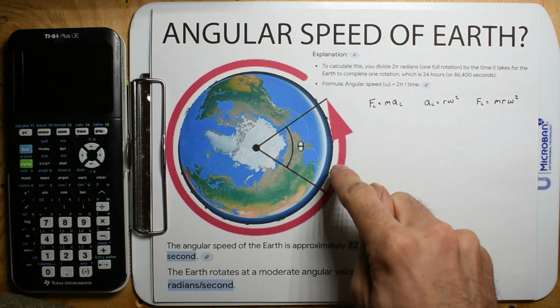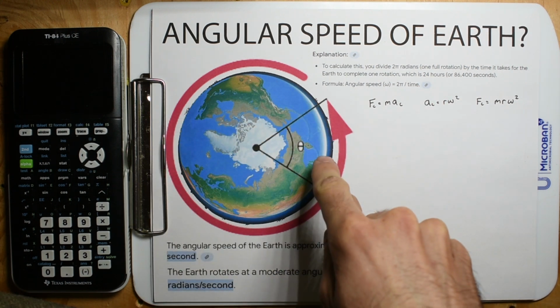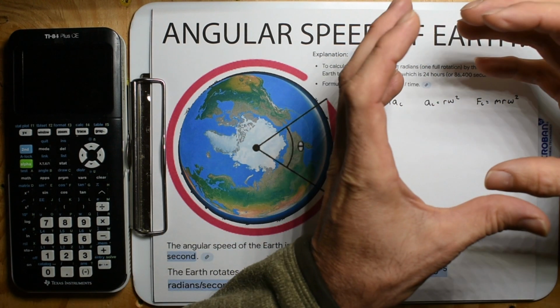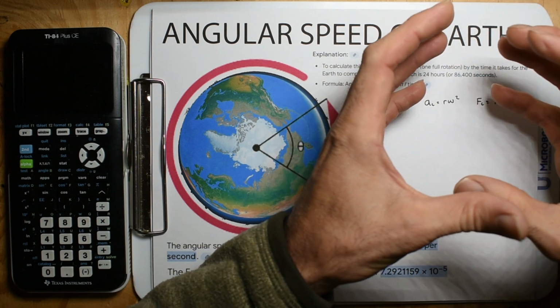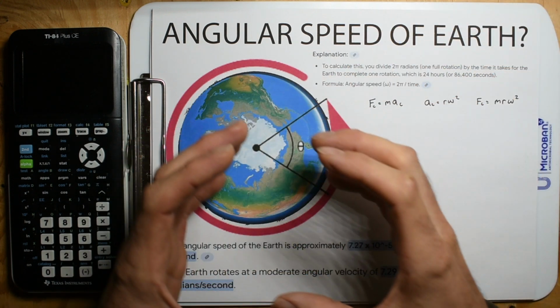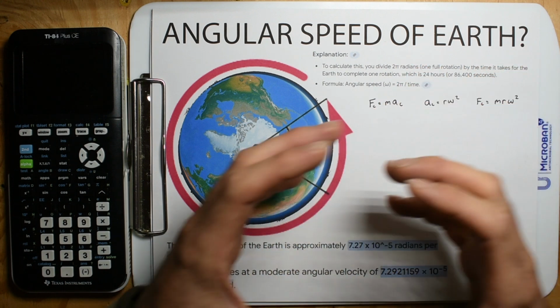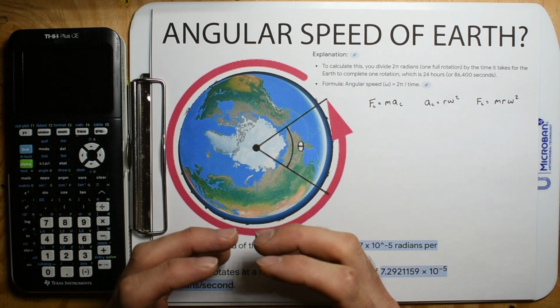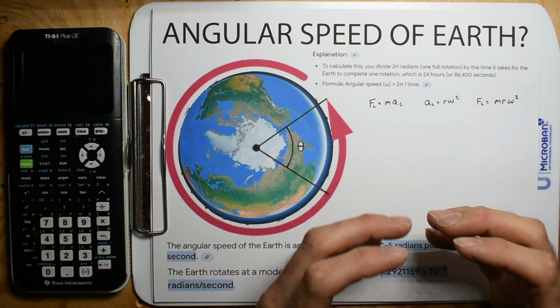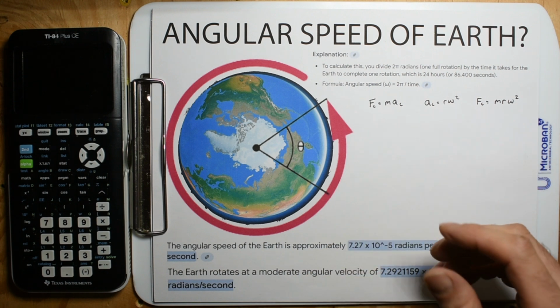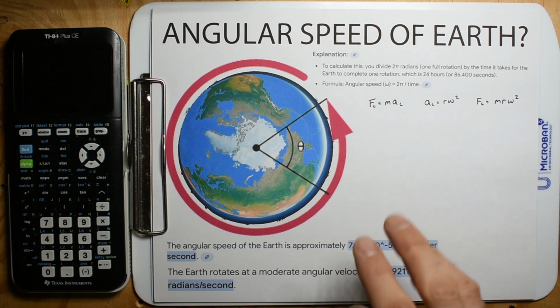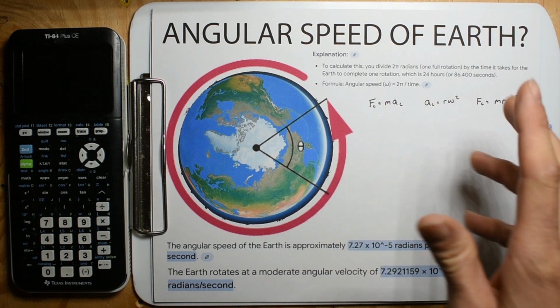Now, if you're in the know, the Earth doesn't take 24 hours to rotate. That's going to be high noon for us, but we're also moving around a larger circle, so 24 hours includes that extra time it takes to actually get to high noon. If your high noon is today, and then we rotate over here, we rotated once, but we have to rotate a little bit extra. So it's going to be 4 minutes less. That's why the angular speed is actually 7.29. It makes our speed faster.